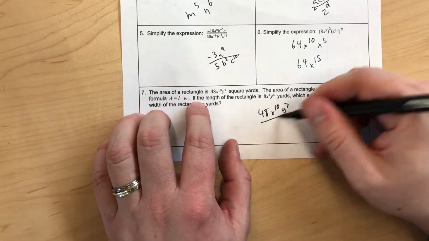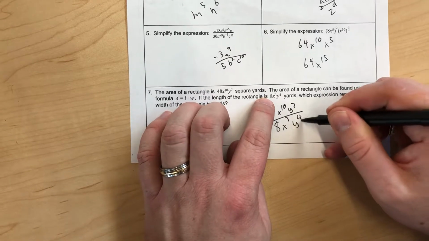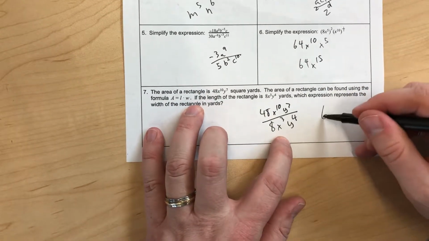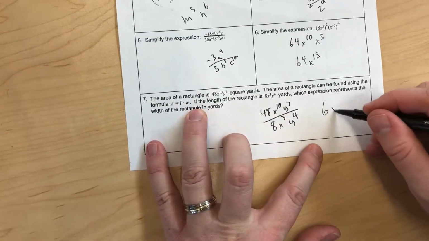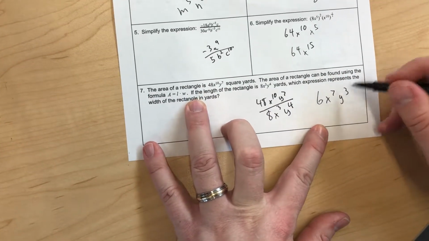So we're going to divide by my length of 8, x to the 3rd, y to the 4th. 48 divided by 8 is 6. 10 minus 3 is 7. That's x to the 7th. 7 minus 4 is 3. That's y to the 3rd.